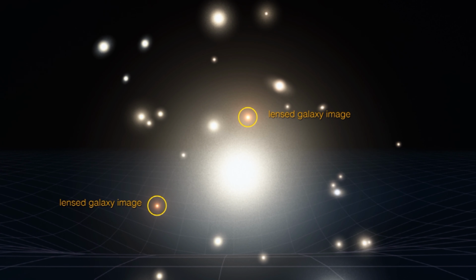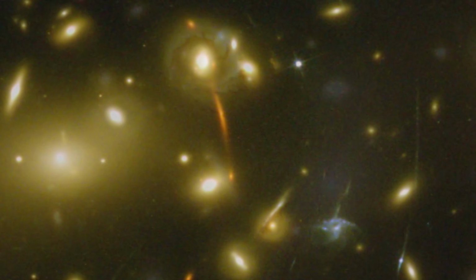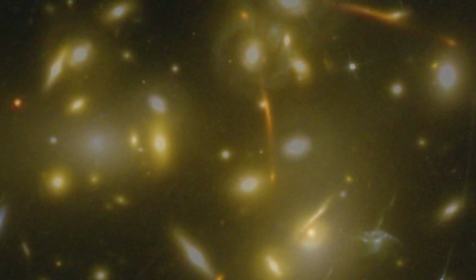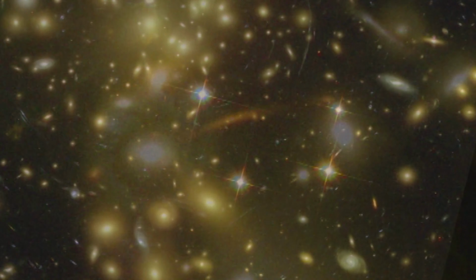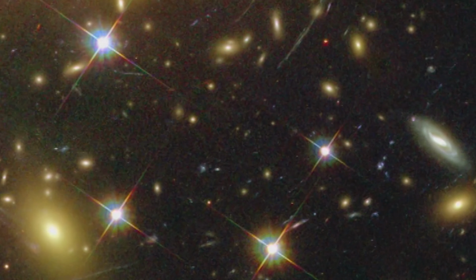If the light source, the massive lensing object, and the observer lie in a straight line, the original light source will appear as a ring around the massive lensing object, provided the lens has circular symmetry. If there is any misalignment, the observer will see an arc segment instead.